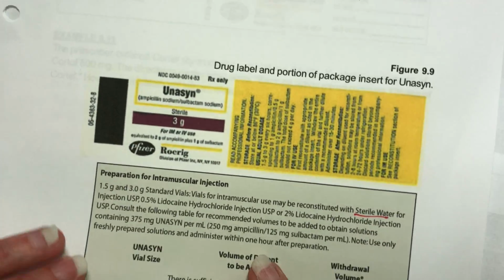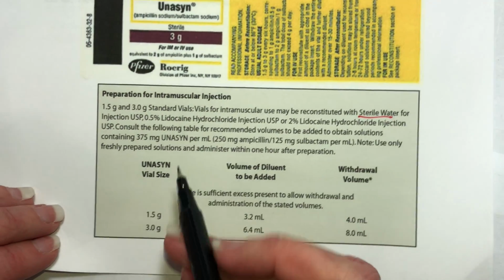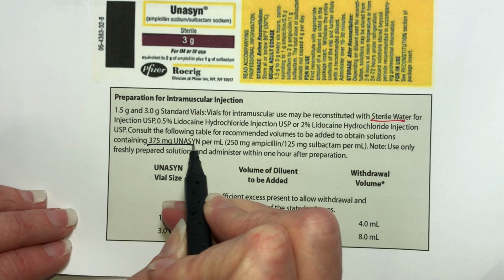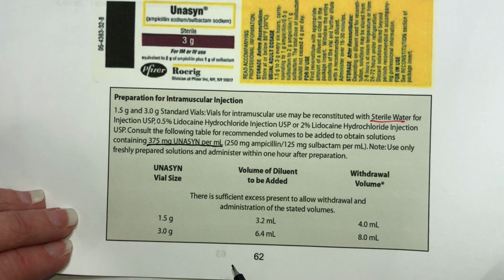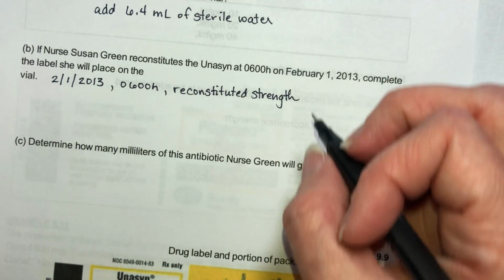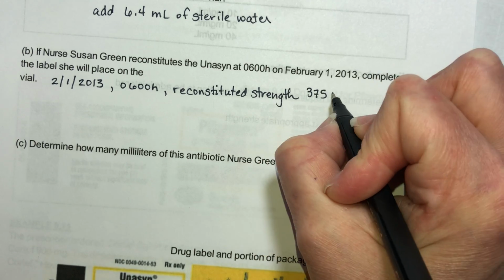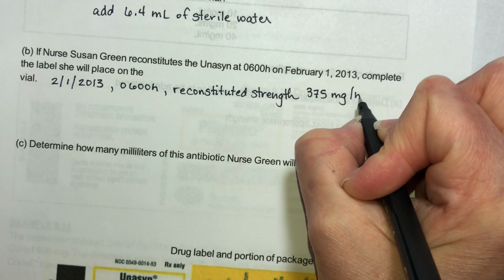Let's look down here and see what we've got. Containing 375 milligrams per milliliter. So what I would write right here is 375 milligrams per milliliter.